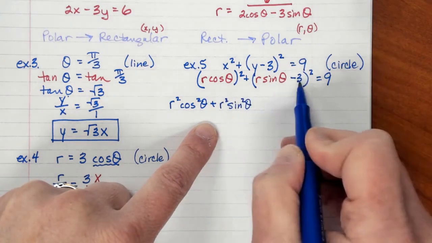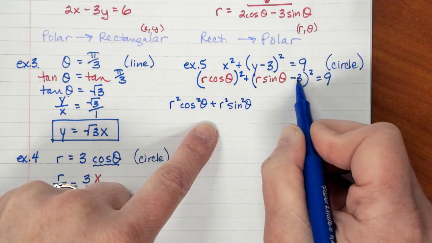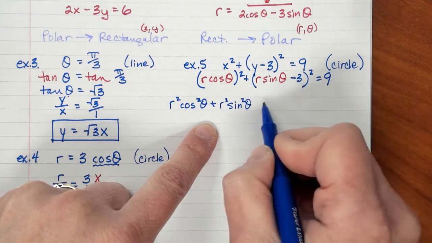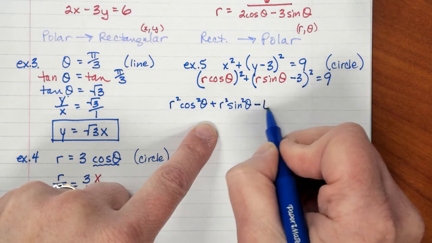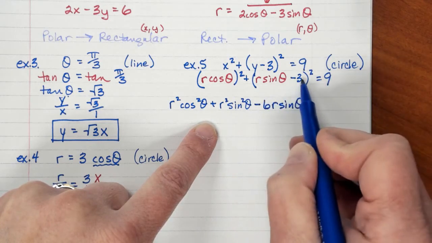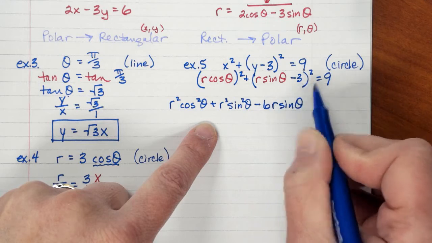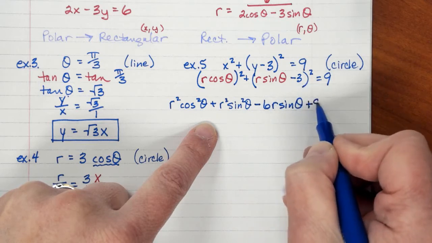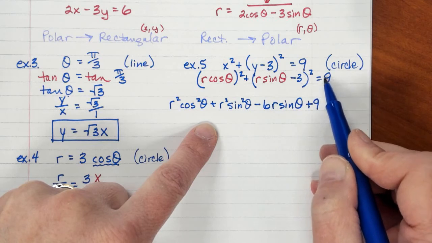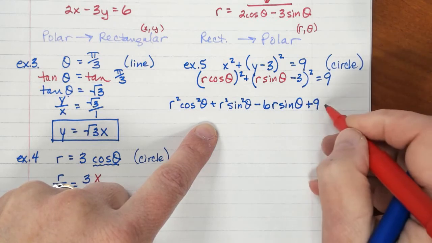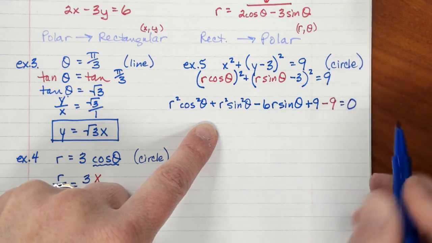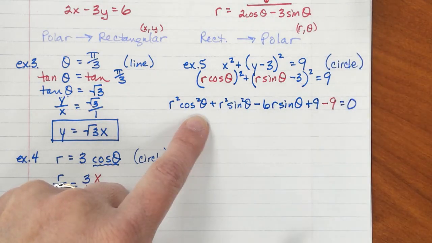My middle term is going to be a negative 3r sine theta, and I'm going to have 2 of those, so that would be negative 6r sine theta. My last term is going to be negative 3 times negative 3, which is a plus 9. Now I'm going to bring this 9 over, so that would be negative 9, and that's going to equal 0.